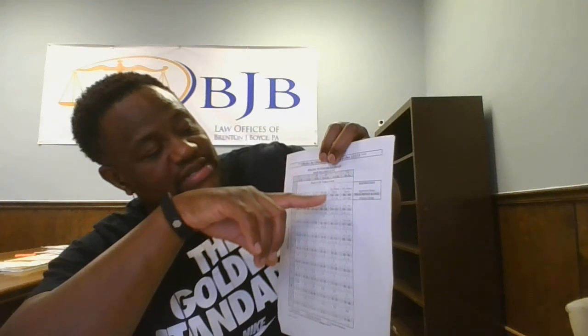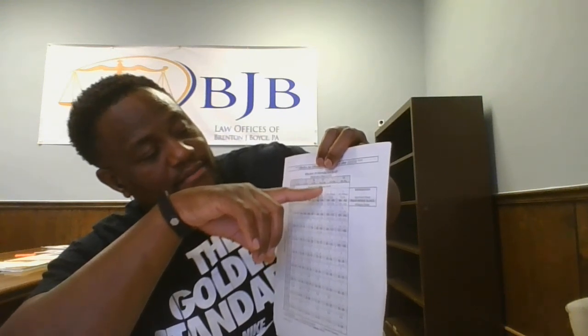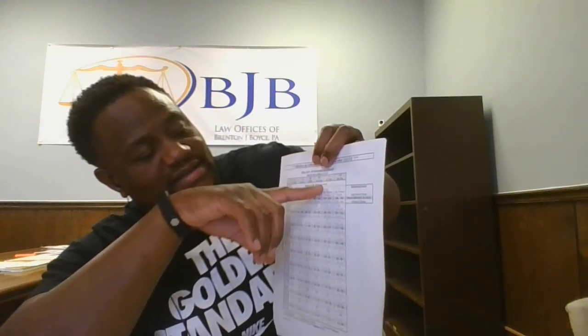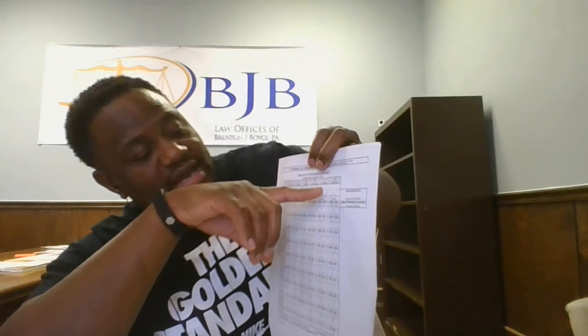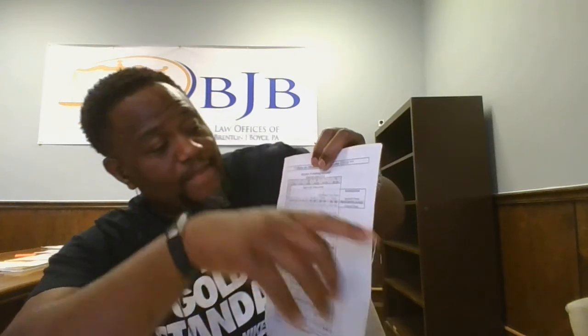That means you would be a level 1. Then to be a level 2 is anywhere between 2 and 5 points. Level 3 is 6 to 9, level 4 is 10 to 13, level 5 is 14 to 17 points, and level 6 is 18 and up.